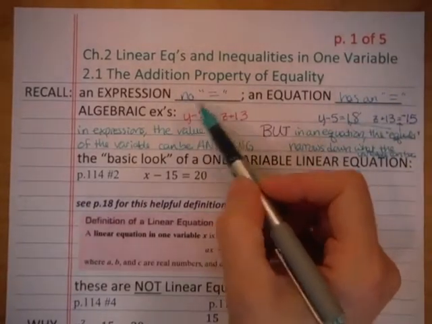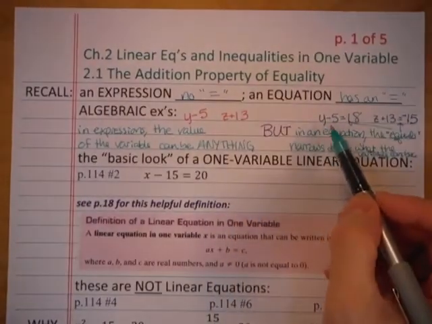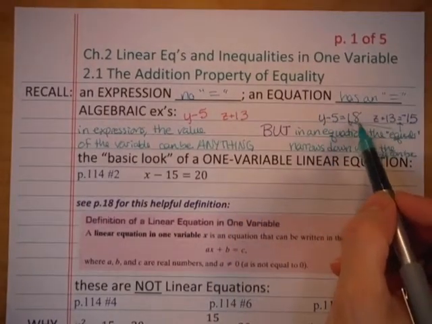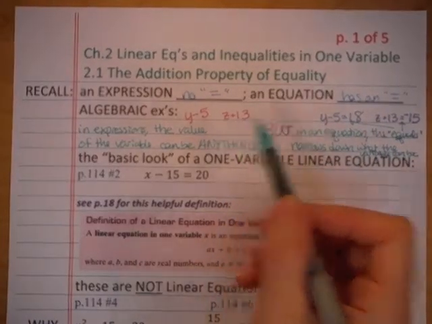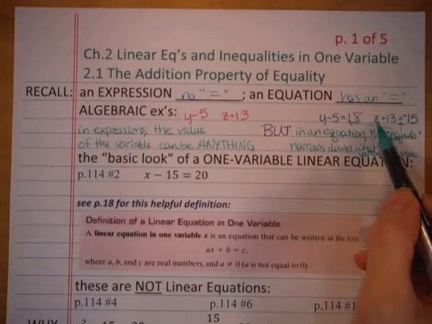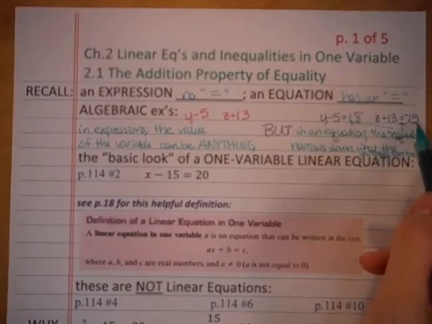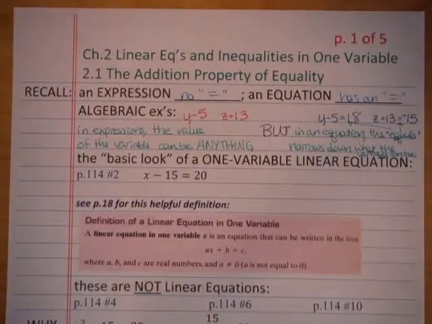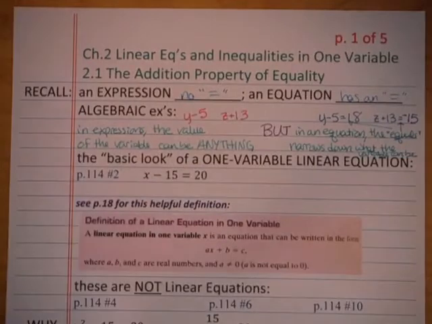You don't just have y minus 5. You've got a value and you're going to subtract 5 from it. But you have a value that after you've subtracted 5, you get 18. Okay? You no longer just have a variable that you're going to add 13 to. You have a value, an unknown right now, that once you add 13 to it, it will equal negative 15. So it's giving you some clues now, giving you some restrictions even of what those variables can be equal to.